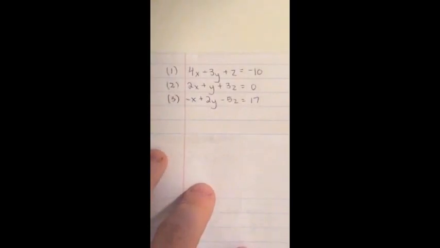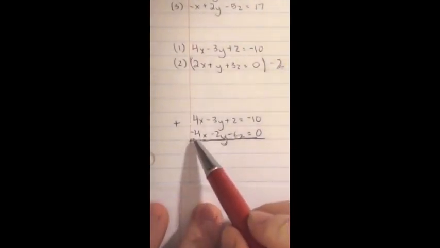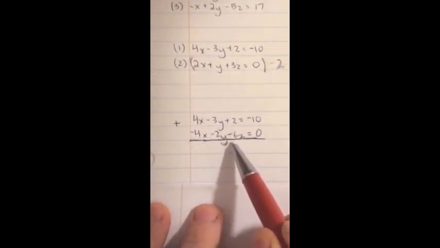We're going to be solving these similar to the way we solve equations with 2 variables algebraically. So start by picking 2 of the equations. I've chosen equation 1 and equation 2, and we're going to be eliminating one of the variables. In this case, we're going to eliminate x. So we're going to multiply this whole second equation, both sides, by negative 2. And that comes out to negative 4x minus 2y minus 6z equals 0.